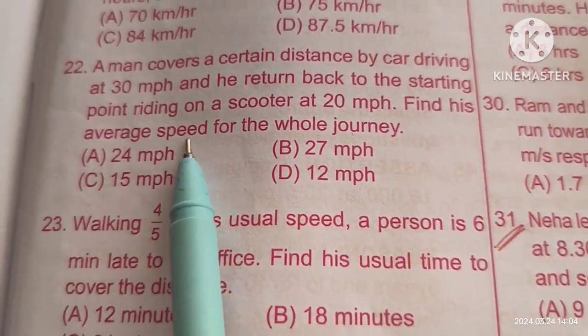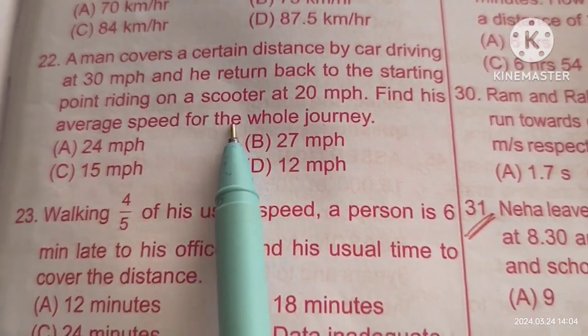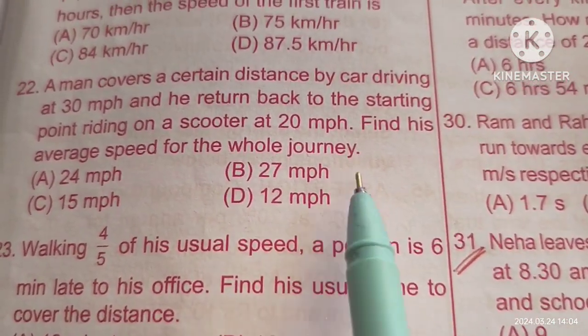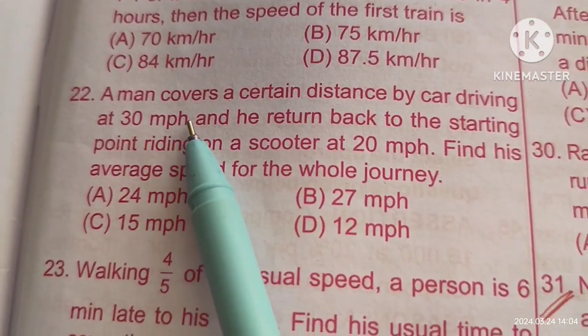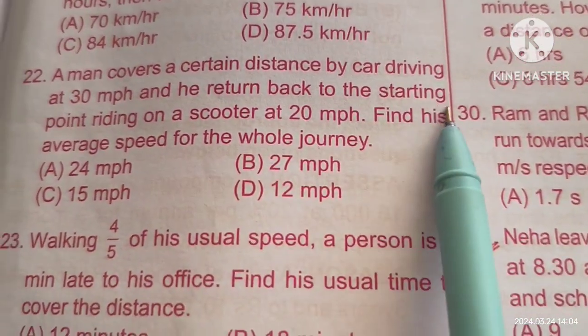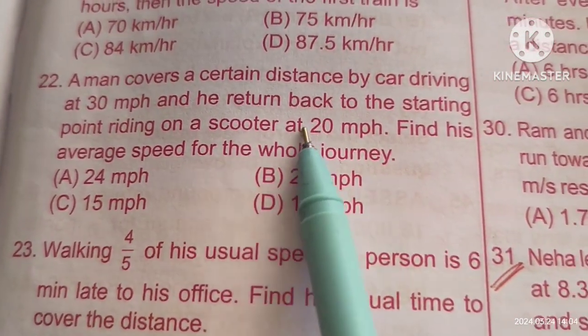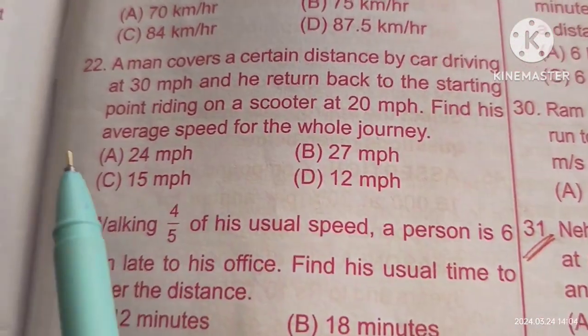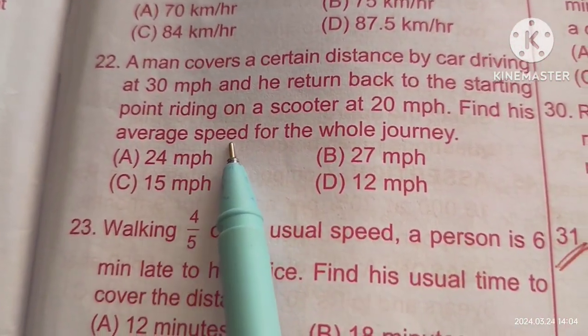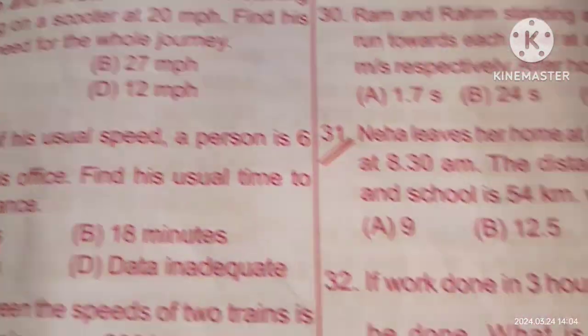Find his average speed for the whole journey. First he is going in a car at the speed of 30 meters per hour and he is coming back on a scooter at the speed of 20 meters per hour. Now they are asking the average speed for the whole journey.